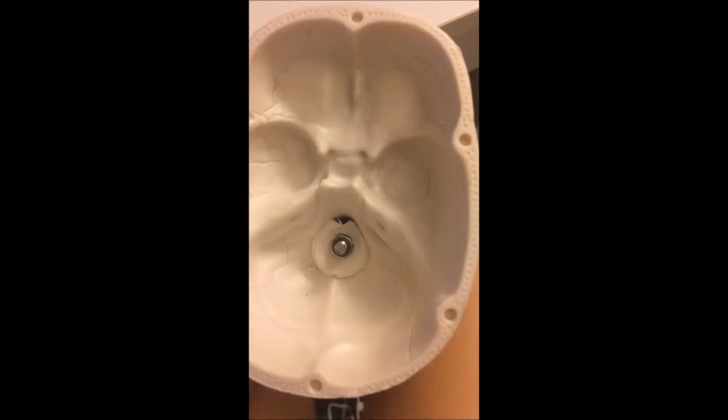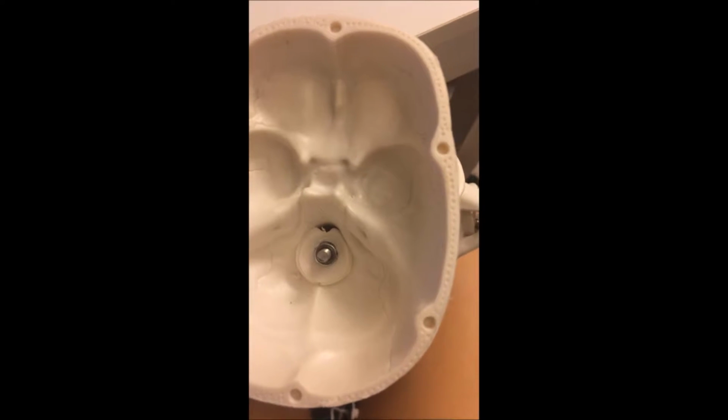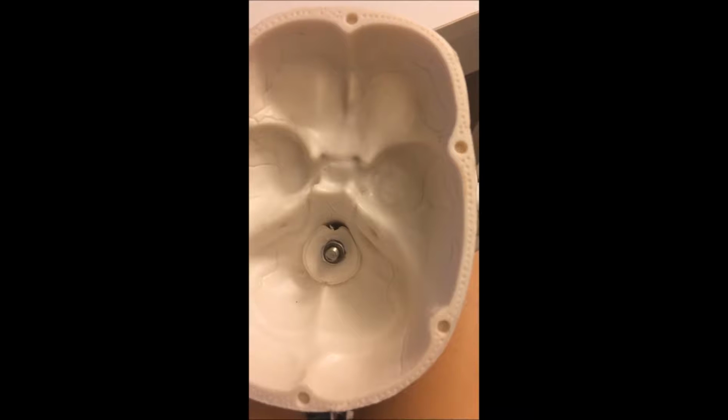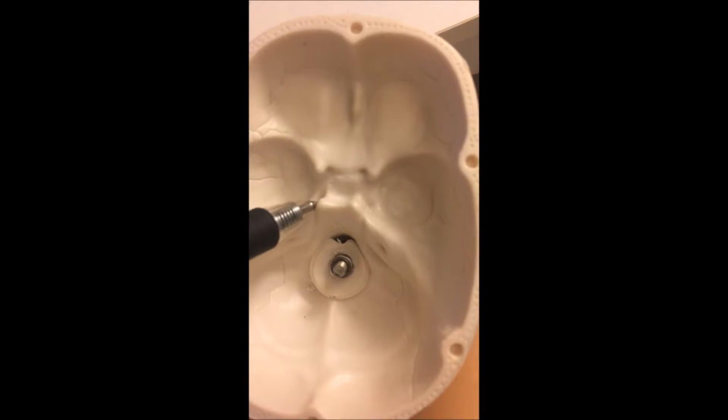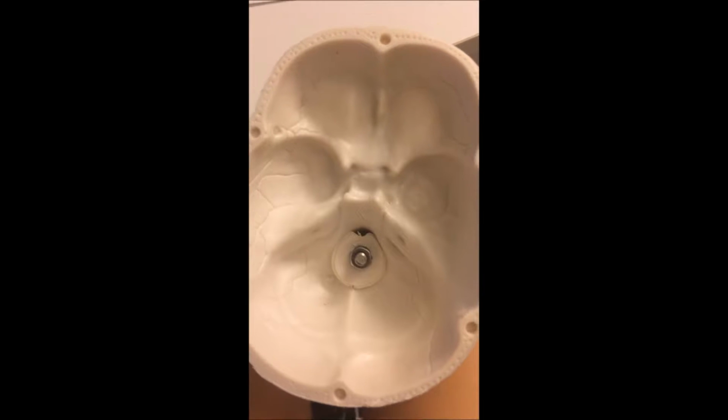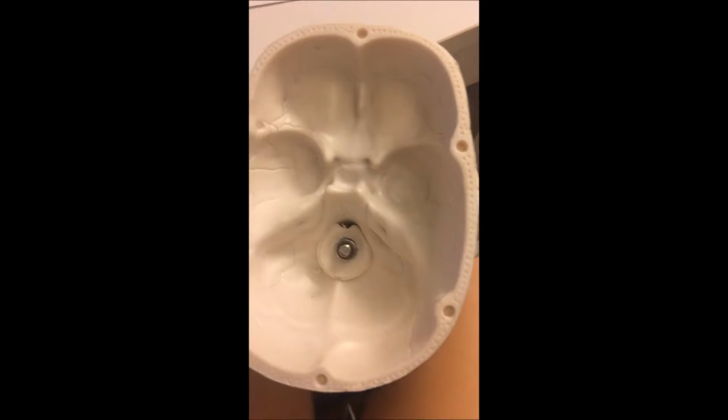We also have the hypophyseal fossa of the sella turcica, which is this middle region right here. This is the seat of the saddle and is the deepest part of the sella turcica, known as the hypophyseal fossa, and it holds the pituitary gland.